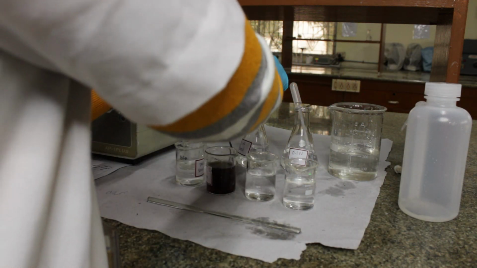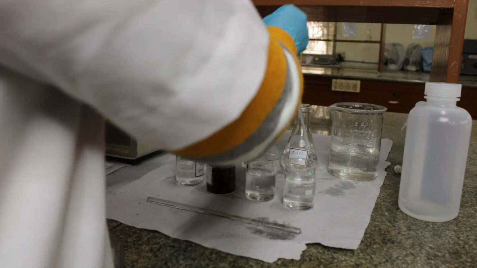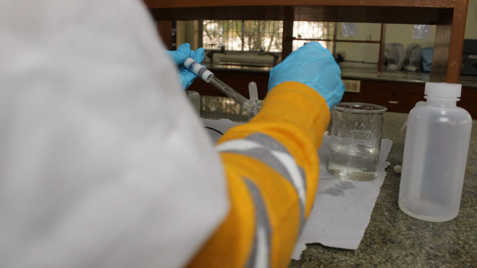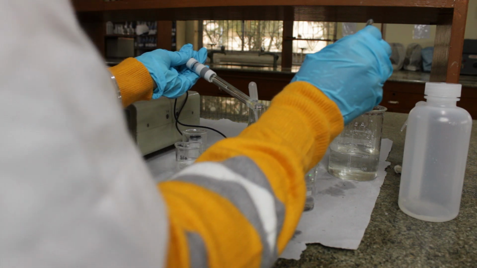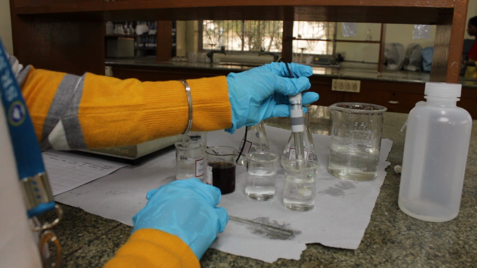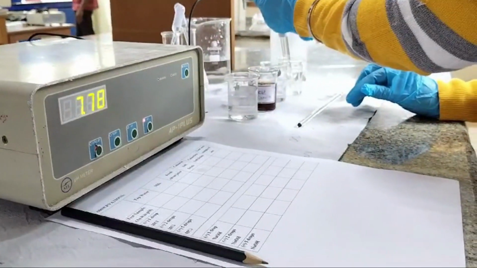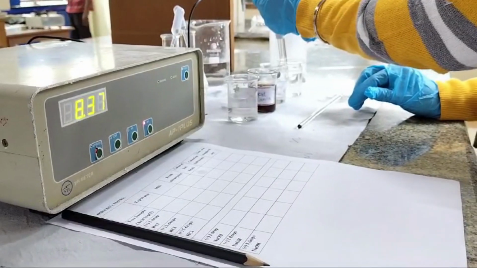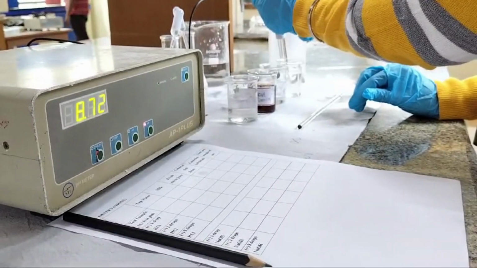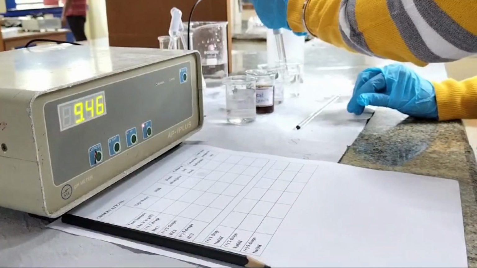Finally, let's add 3 more drops of NaOH. Mix it well. Check for the pH. It's gone to 7.2. Okay, it's gone to 9.1. This shows that it has become basic in nature by adding NaOH, since the OH minus ion concentration is increasing.